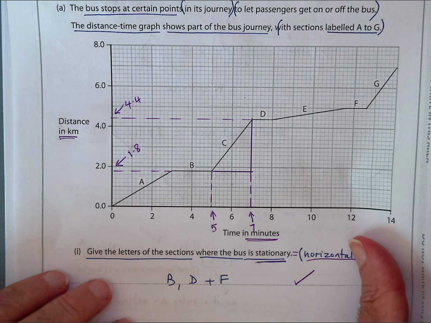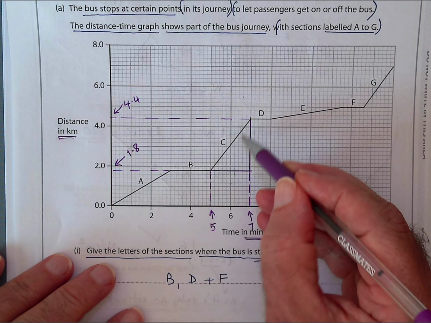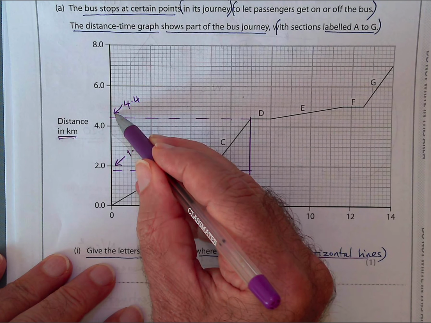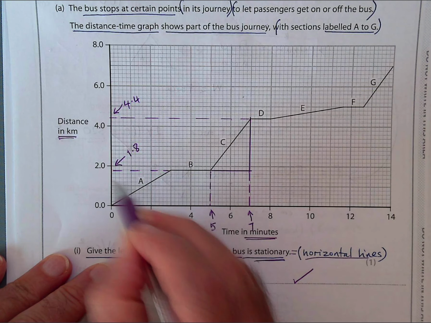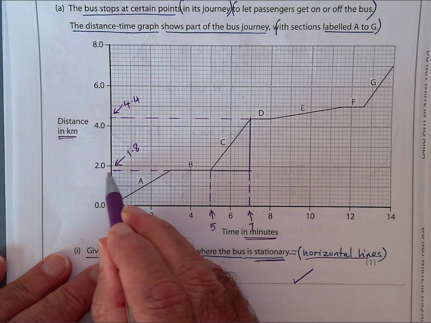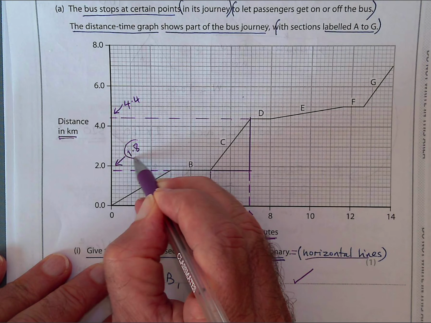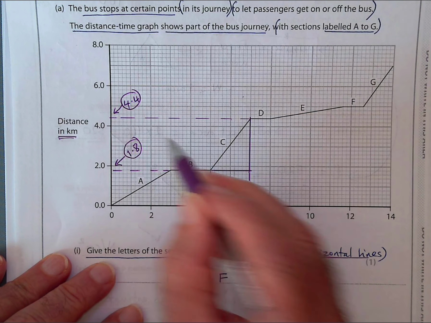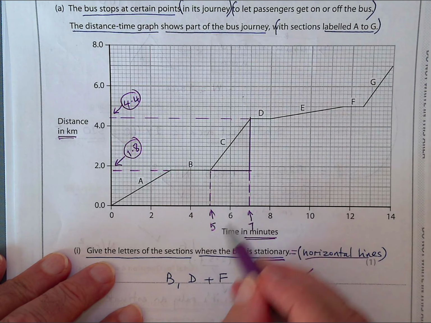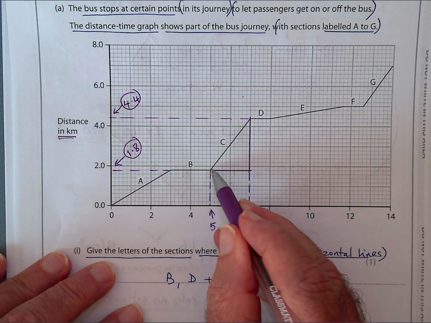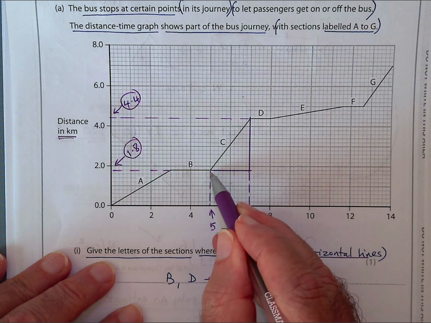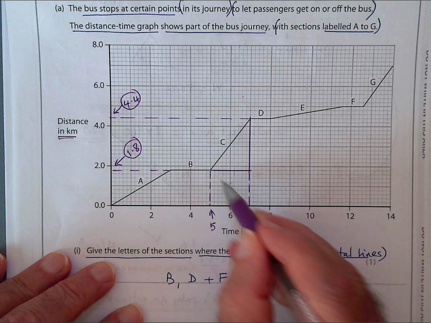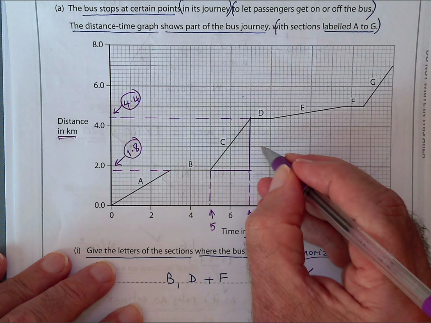So section C, I've drawn on my graph how much the distance has changed. It went up from 1.8 at the bottom of C. I've shown that there's 1.8 on the distance axis, and 4.4 at the top of C. So once I know the change in distance, I also need to know the time: C was between minute 5 and minute 7. So there's 2 minutes here, yeah?